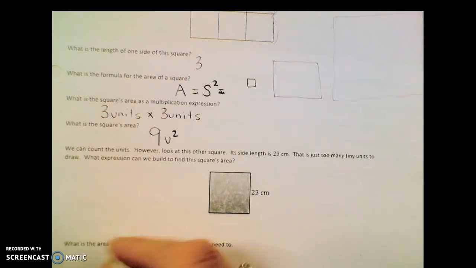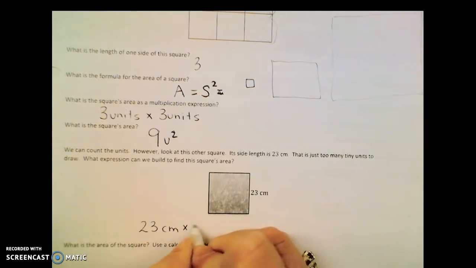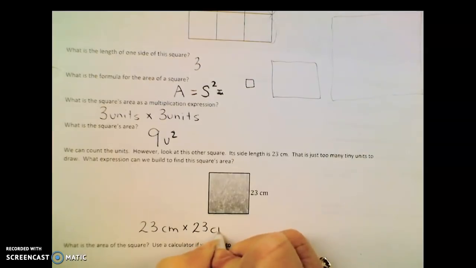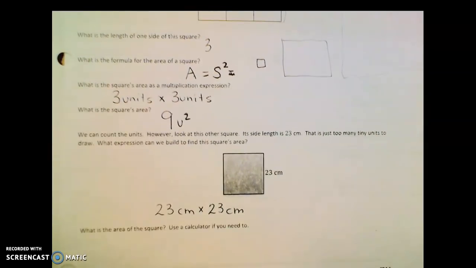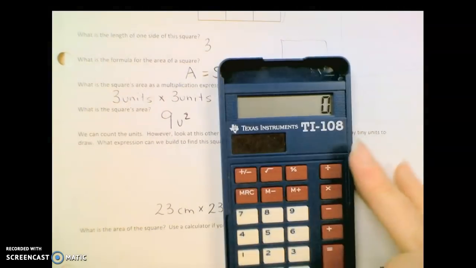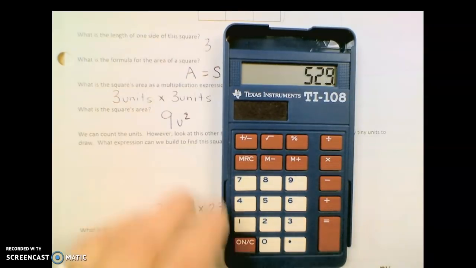So that expression should be 23 centimeters times 23 centimeters. So what is the area of the square? Use a calculator if need to. So I could use my calculator. Make sure you read carefully in these because you might have options to use calculators. So 23 times 23 gets me 529.